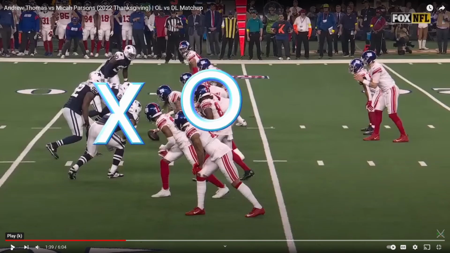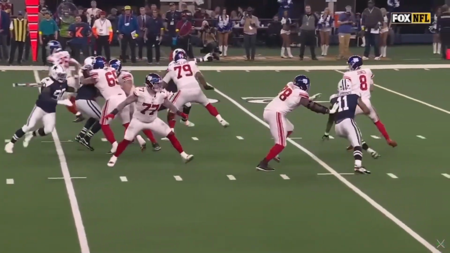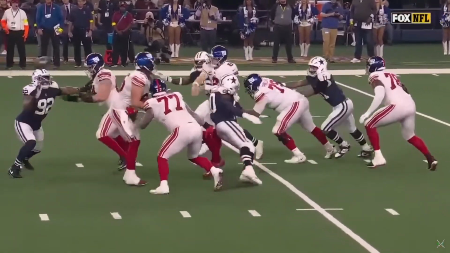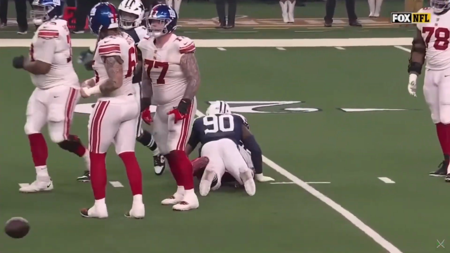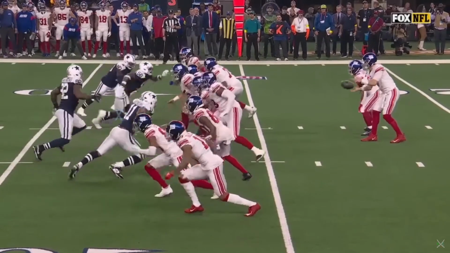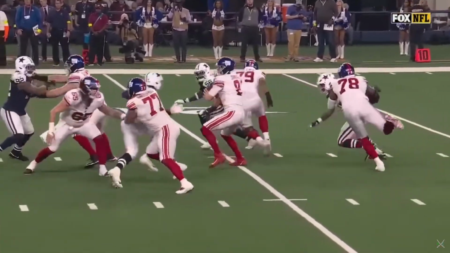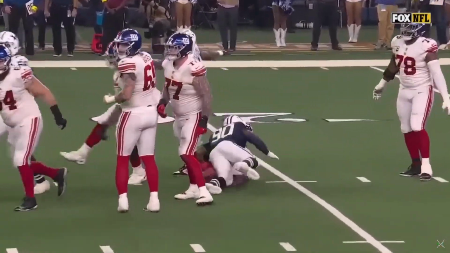In this clip right here, you could clearly see a good bend and just the speed of Micah Parsons. But look at Andrew Thomas. He still has a hand on Micah Parsons. He's still trying to push him in the back. He's still trying to regain some kind of leverage, if you will, to push Micah Parsons away.